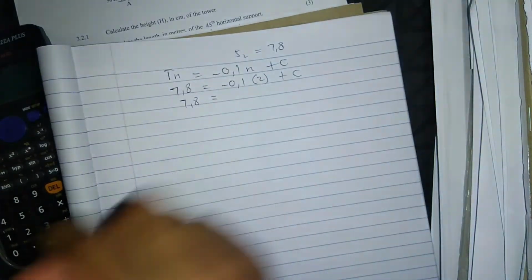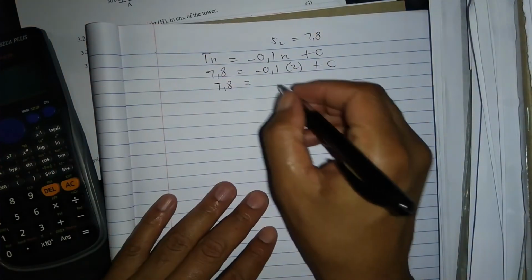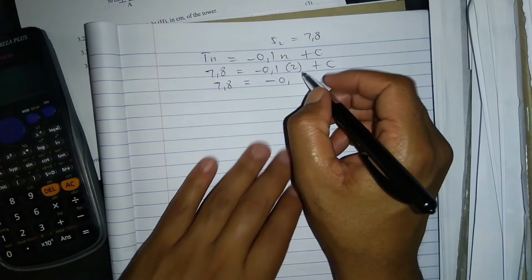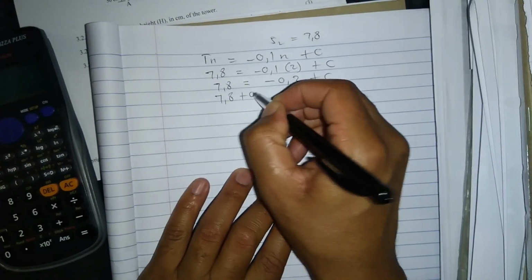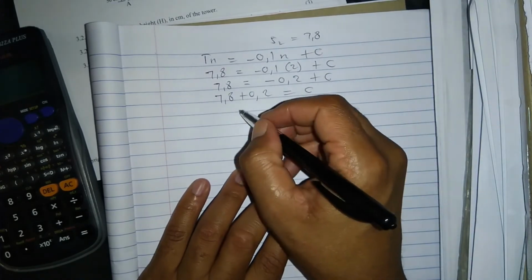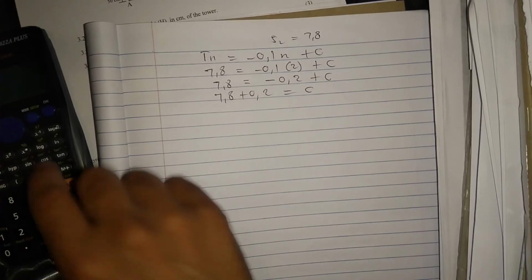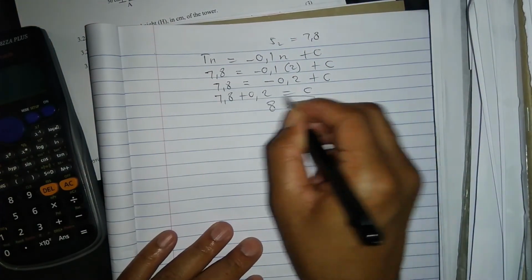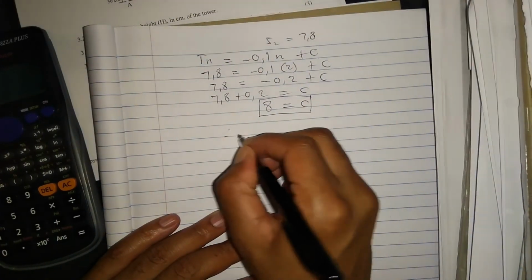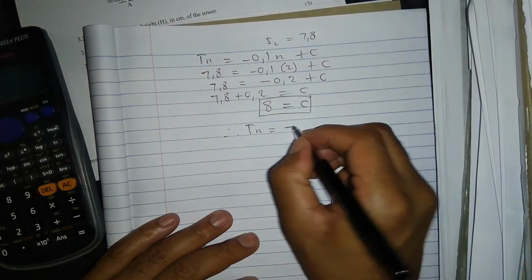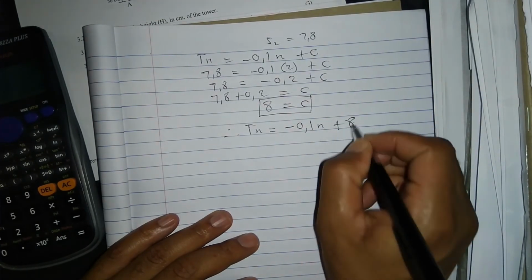7.8 equals minus 0.1 times 2, which is minus 0.2, plus c. Transposing, 7.8 plus 0.2 equals c. So 7.8 plus 0.2 is equal to 8. 8 is equal to c. So the c value is 8. So therefore the nth term is equal to minus 0.1n plus 8.